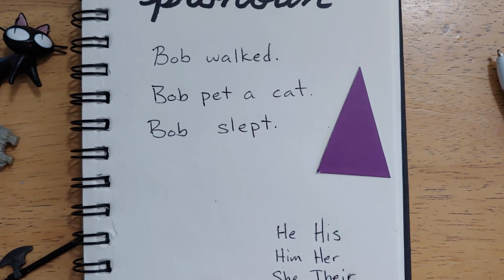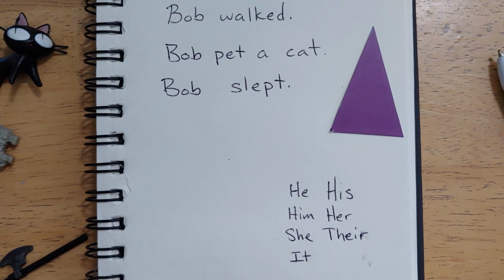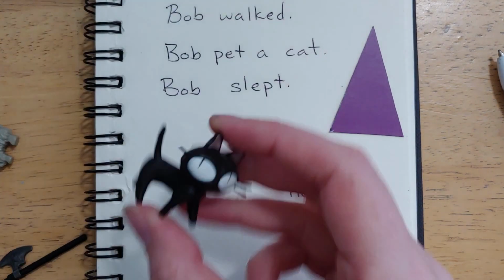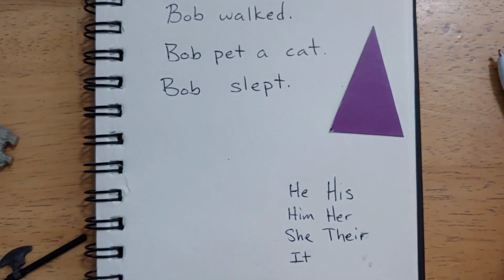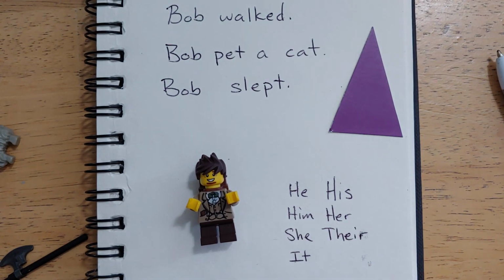Give it a try. Take some notes, make some chains, do whatever you like. Make some sentences with your own random little stuff you have around the house like I did. It's honestly kind of fun making sentences about Legos and other assorted things.